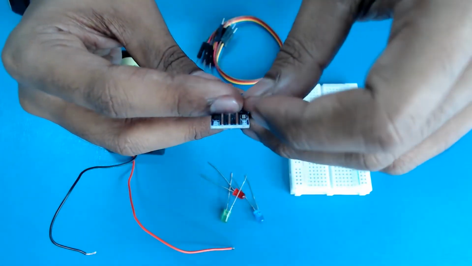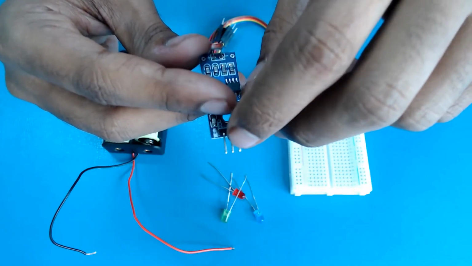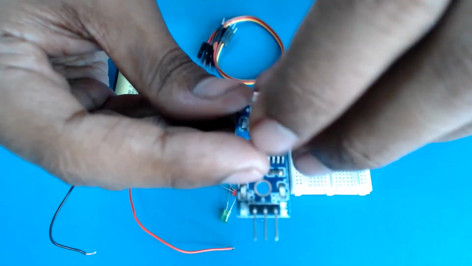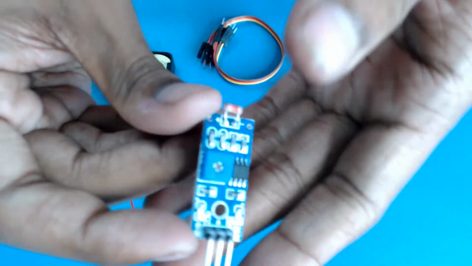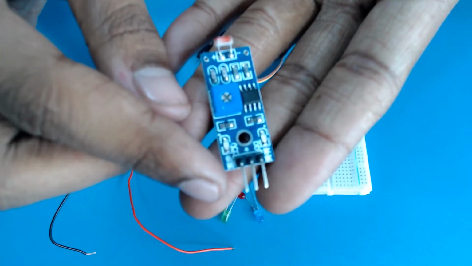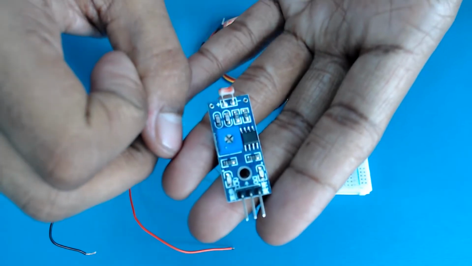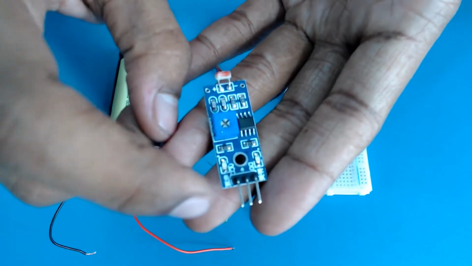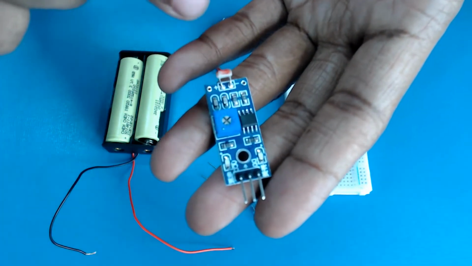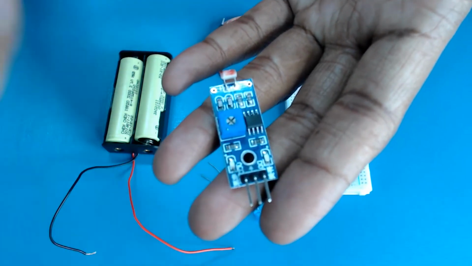Now, apart from that, you can see we have three pins: two for the power supply and one for output. If you look closely, the first pin is your VCC. Then we have the ground, and then we have the output. VCC and ground are for powering the sensor on. Then we have the D0 pin, or digital output pin, for getting the output values.